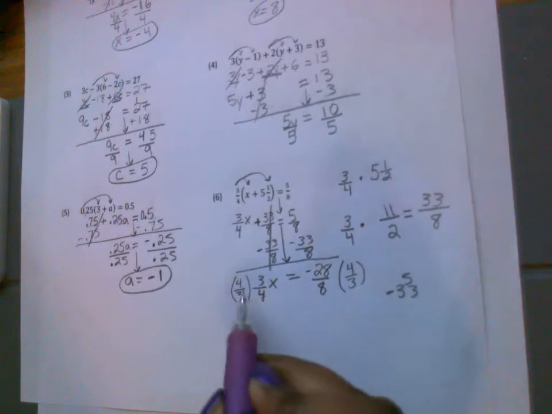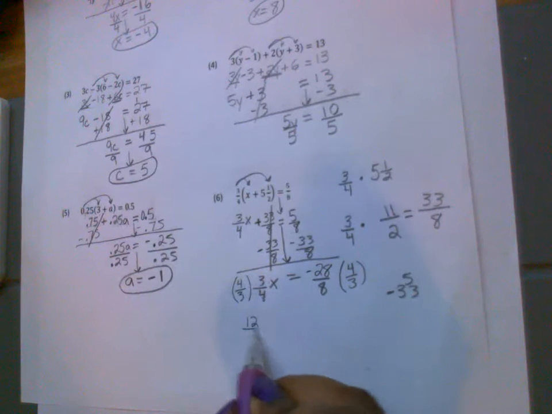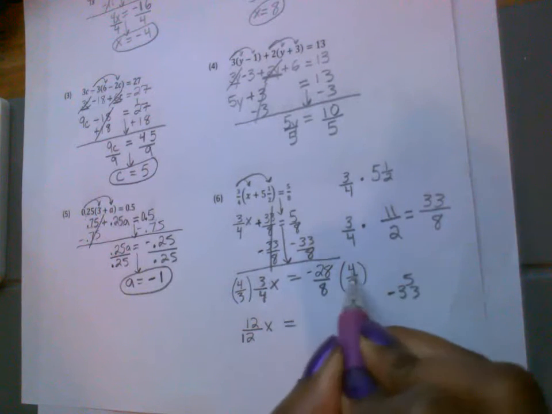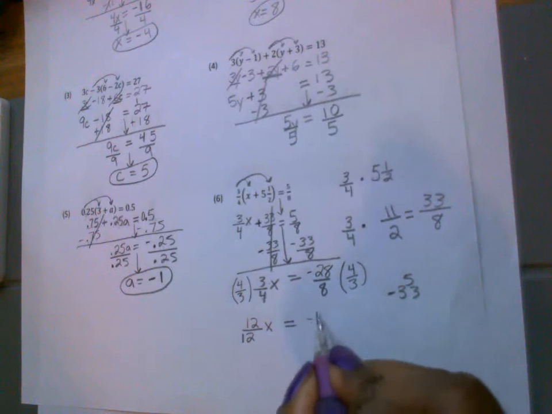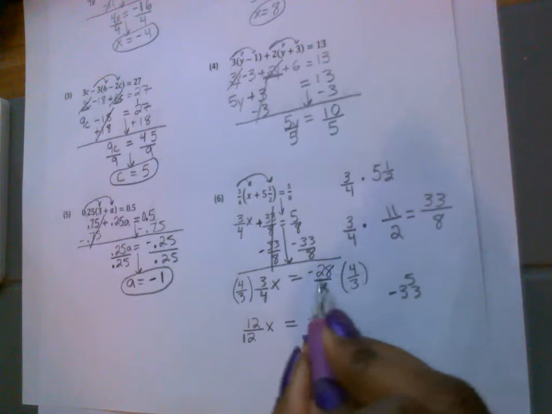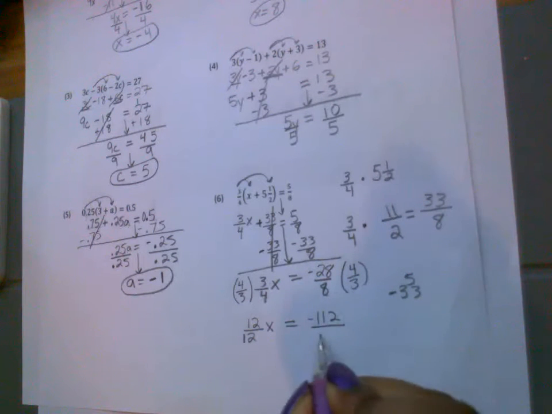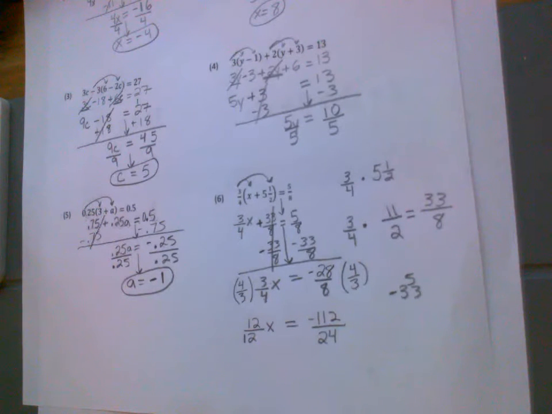Okay, let me slide this up a little bit. Okay, good. Very good. So this gives me 12 over 12 x. And on this side, when I multiply, I'm going to multiply straight across here. Okay, again, I told you you can use your calculator. You have a negative 28 times your 4. And you see what that gives me? Negative 112 on the top. Okay? On the bottom, you have 8 times 3. What's 8 times 3? 24. Okay, do you see what I got so far?